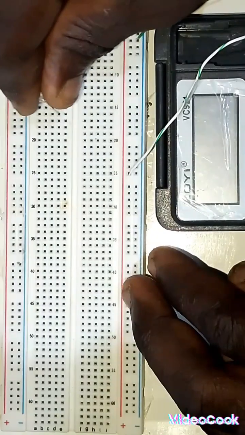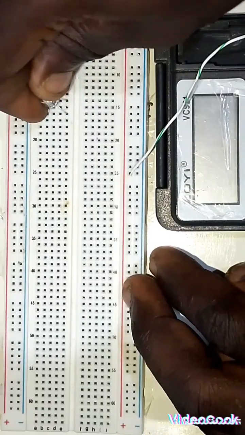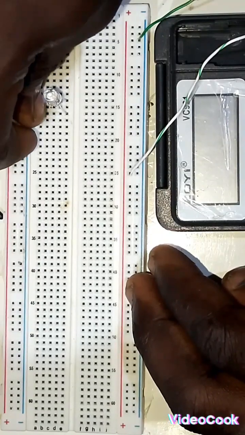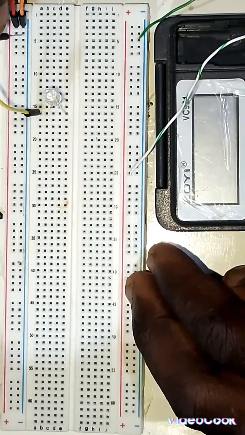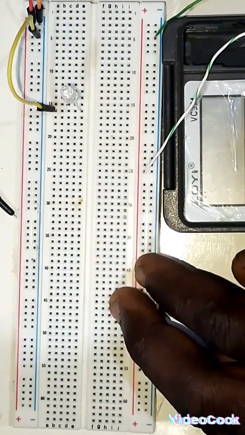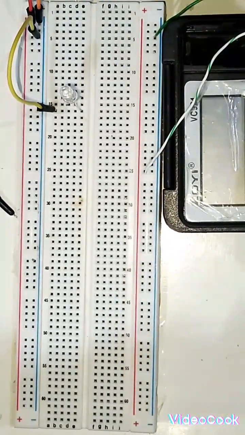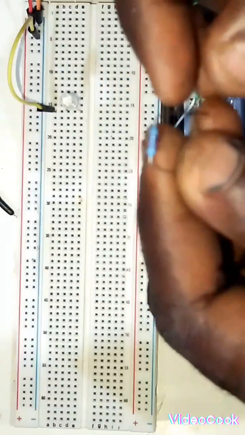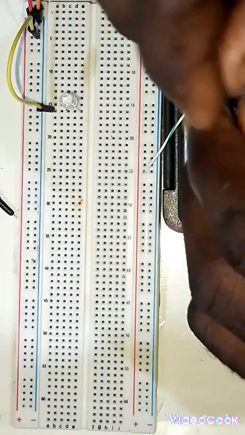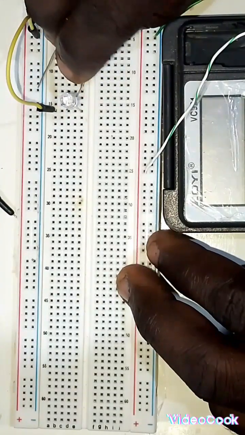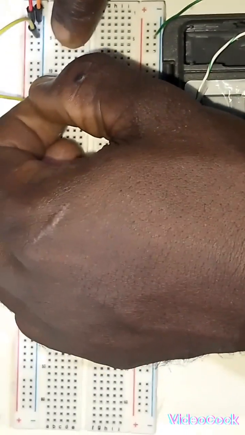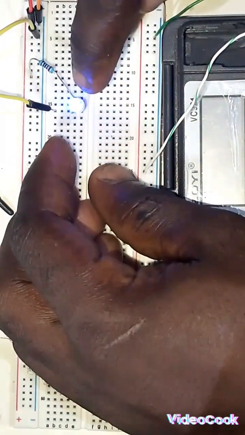Okay, I'm going to use an LED. So I'm going to directly connect one of the pins, which is the negative pin, to the negative terminal of the source, and then for the positive pin I'm going to pass it through a 10k ohms resistor. This is a 10k ohms resistor. Through a 10k ohms resistor to the positive terminal, and right now you see the light is on.